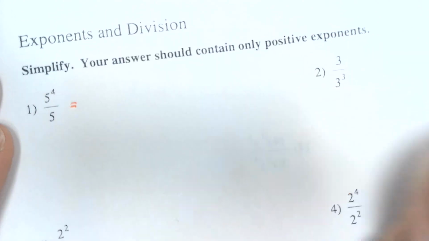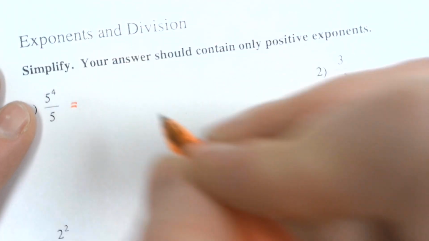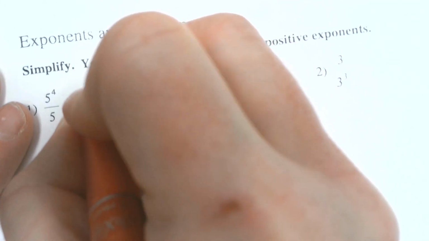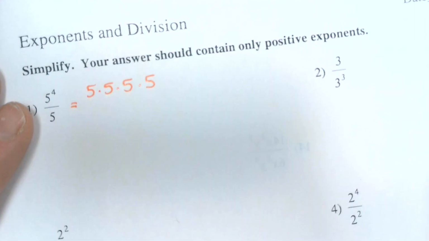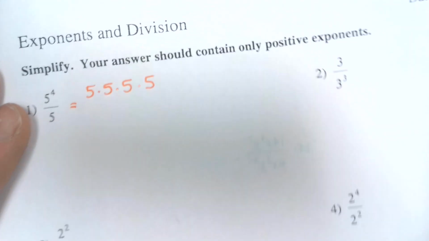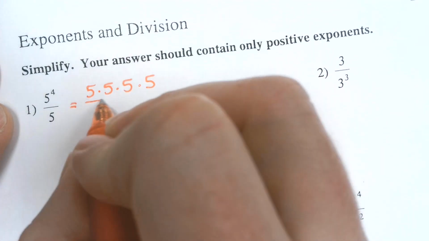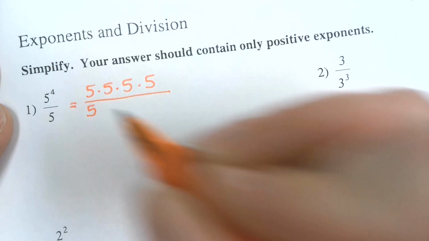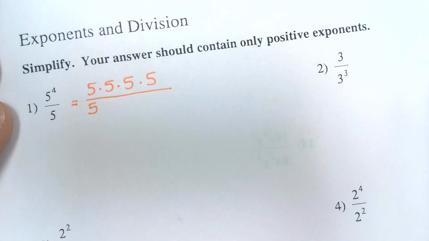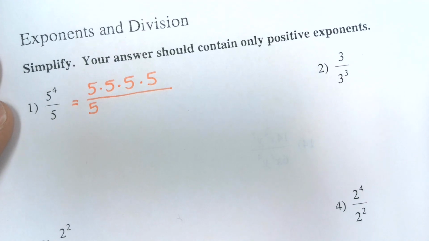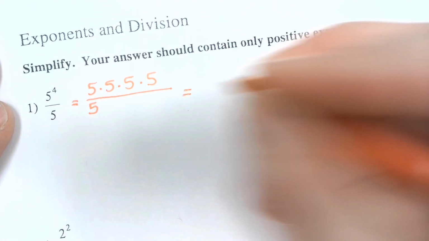So we're going to expand it. 5 to the fourth means 5 times itself 4 times. Then the denominator is just one lonely 5. So instead of actually multiplying this and finding an answer, we are just simplifying it, and we're going to leave it with the same base.